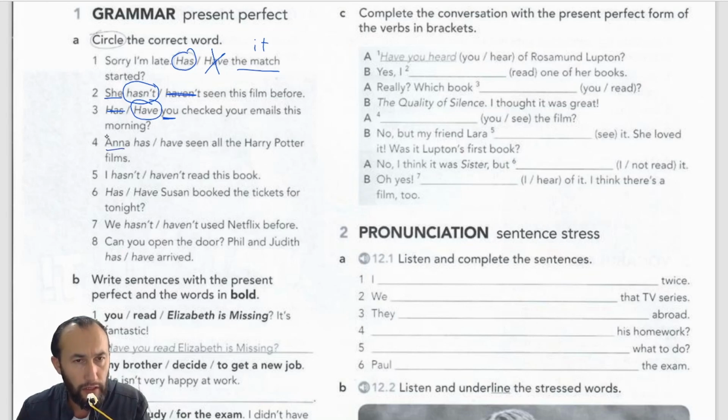Okay. So number 4, Anna. So Anna is a girl, and that's she, right? She. So because of that, we're going to go for has. She has seen all the Harry Potter films. Okay? You have to be careful. We should not say the time, because when you say the time, you have to make your sentence in past simple, guys. Right? That's very important.